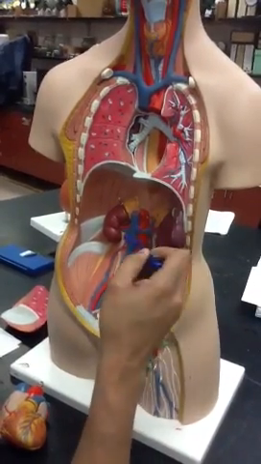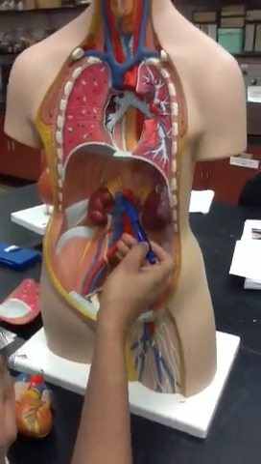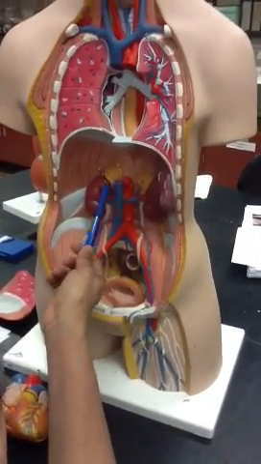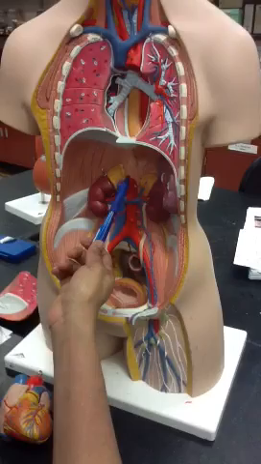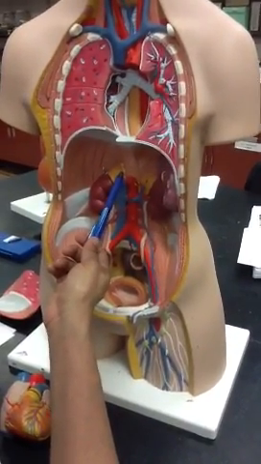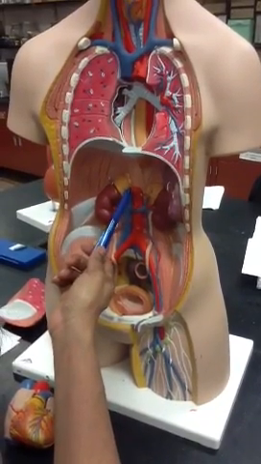Aorta, once it gets down here. This first branch, what is it called? Celiac. That's the celiac trunk. What are the three branches off of the celiac trunk? It's the left gastric, the splenic, and the hepatic.